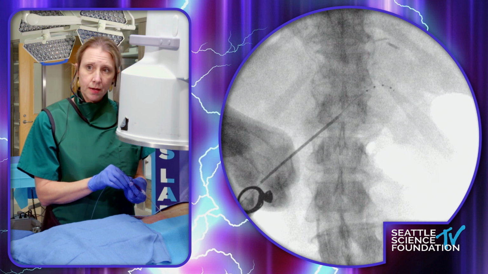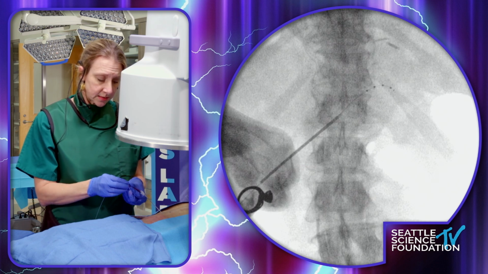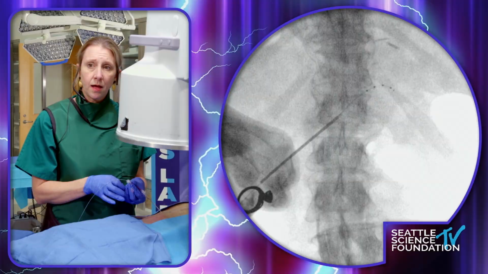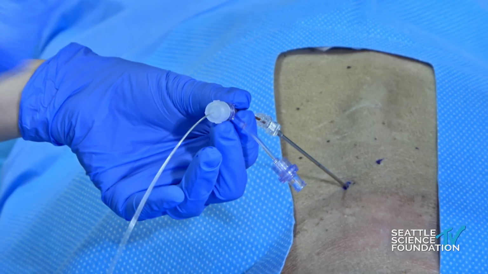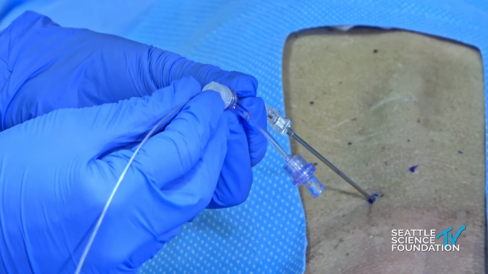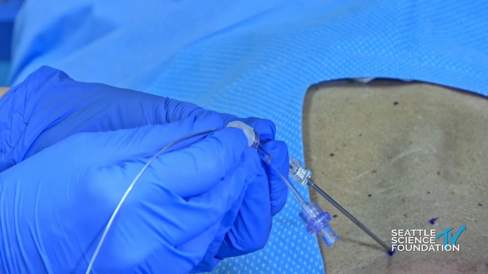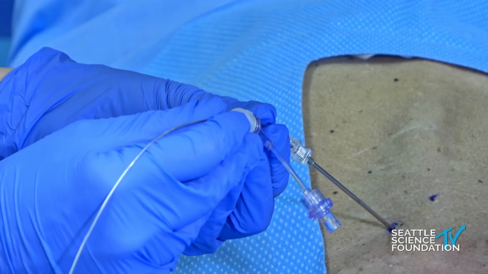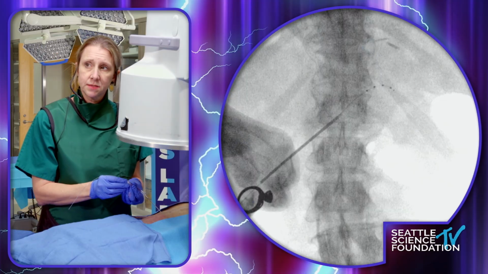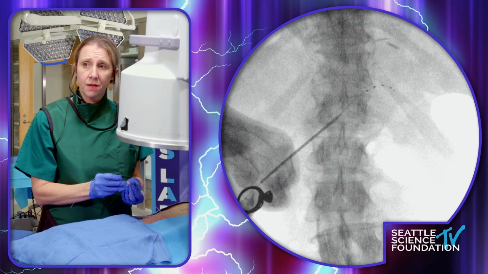So at this point, what you're going to see me do is unscrew the hub, which has secured against the introducer sheath. And now if you go back to the fluoroscopic view, please. While holding the lead in place, I'm going to withdraw the introducer sheath. Live.